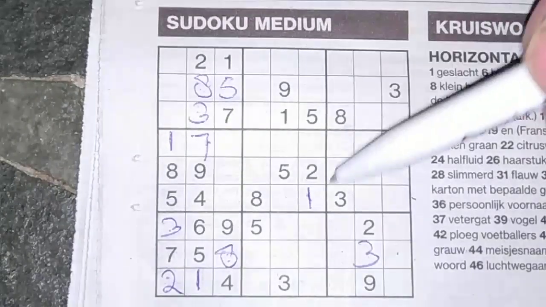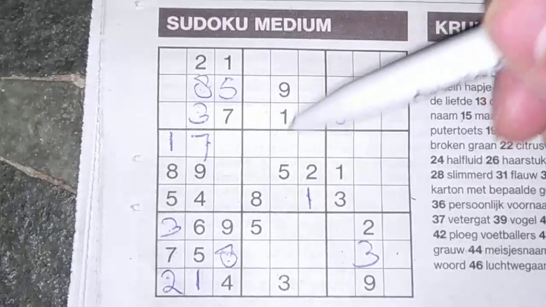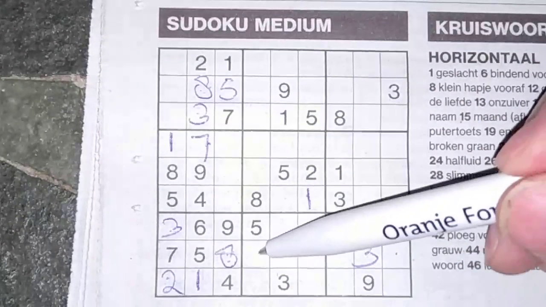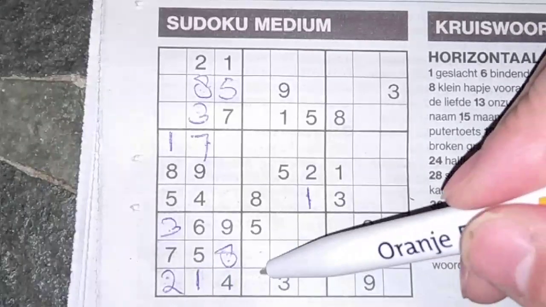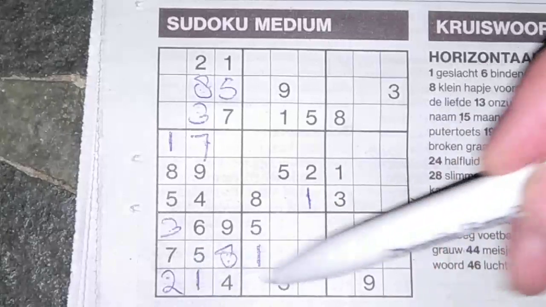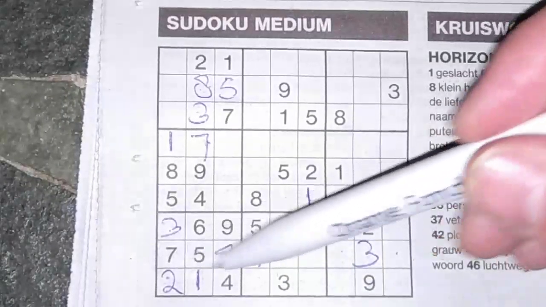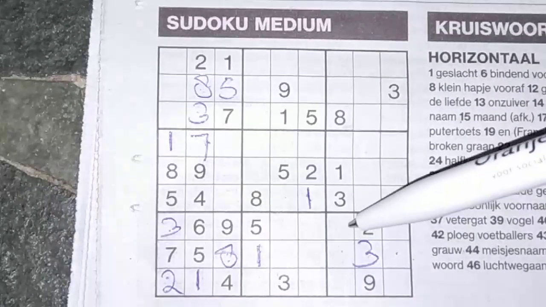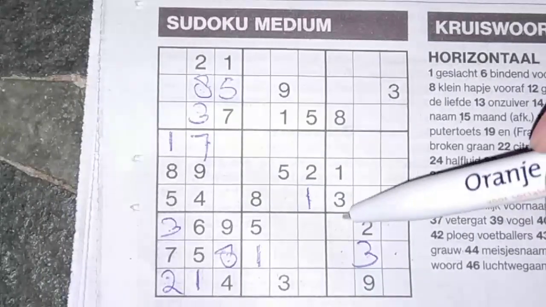We have the 1 in this column, a 1 in the middle column. So in the column next, the only 2 places for a 1 should be here and there. But I see a 1 here, no 1 there. The 1 should be here. A 1 in the last row, a 1 in the row above. So in this row, the only 2 places for a 1 should be here and there. But I see a 1 here, no 1 there.